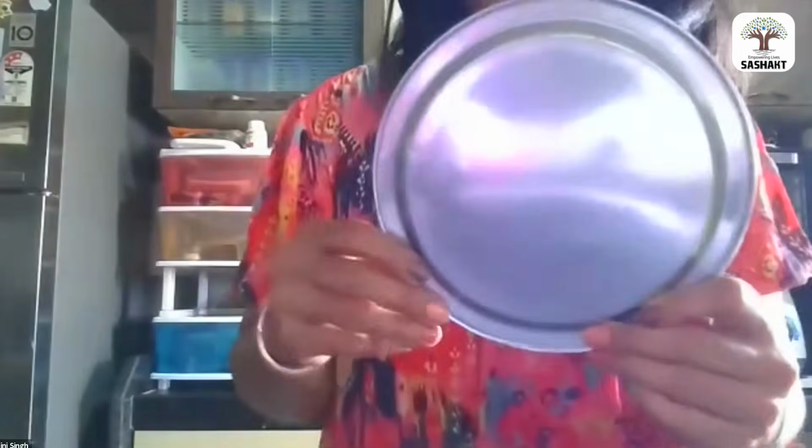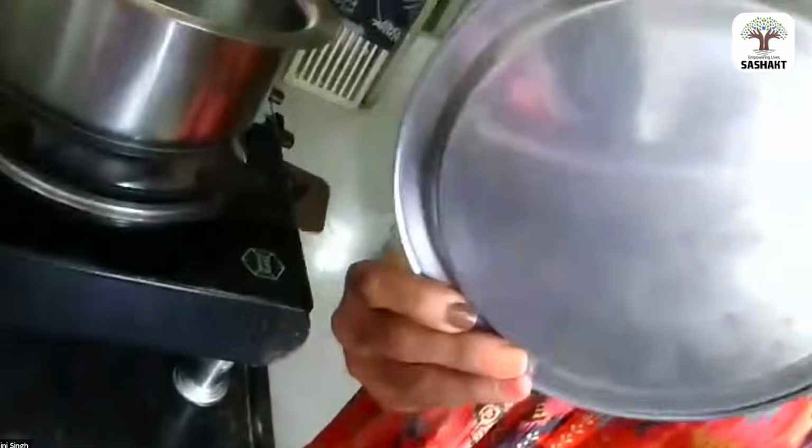We will collect the vapor on this steel plate. I put the steel plate on the hot water.